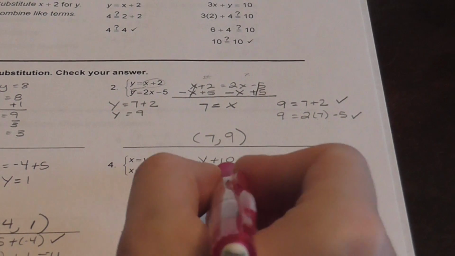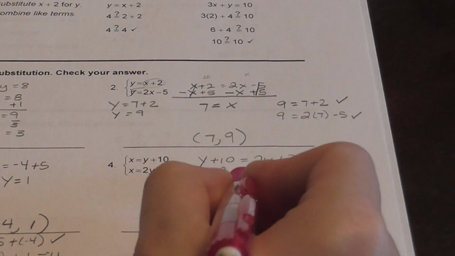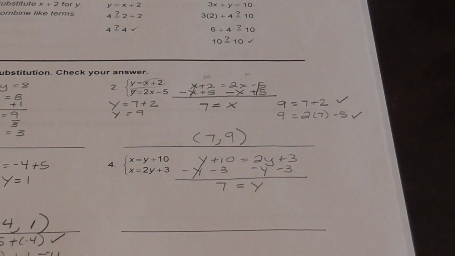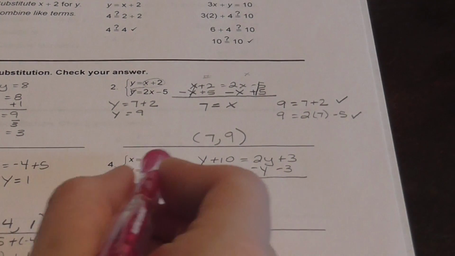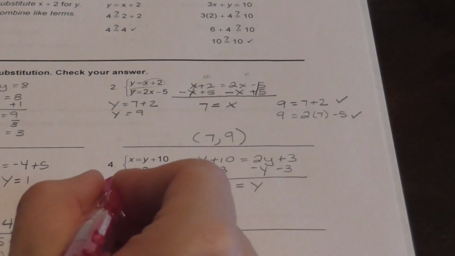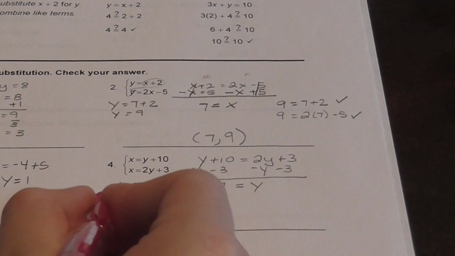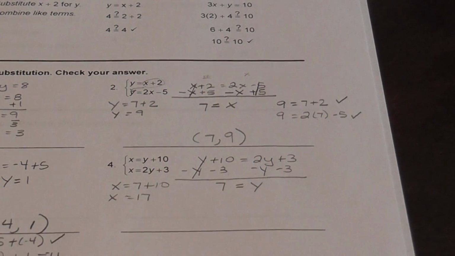That'll cancel. 10 minus 3 is 7. Bring down my equal sign. 2y minus y is just y. So I'm done at that point with the y value. I'm going to plug it back into the x, or for the y to find the x. So I get 7 plus 10, x equals 17.